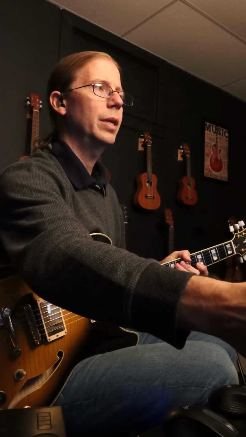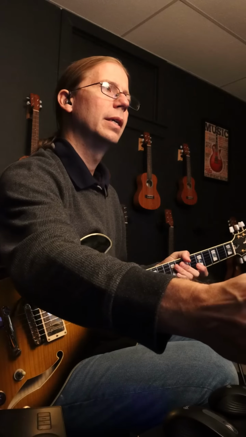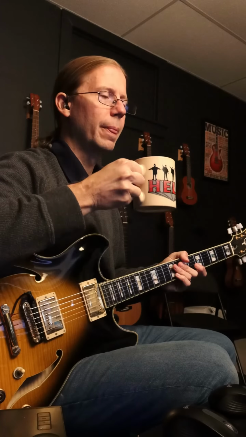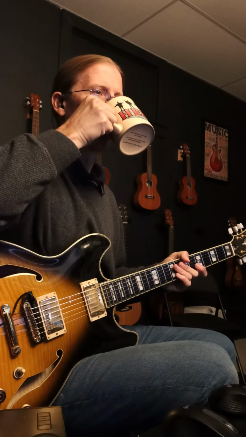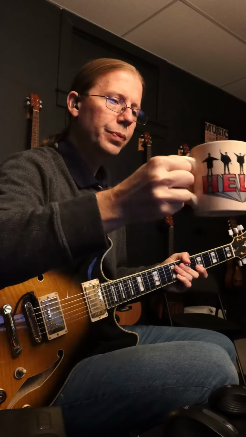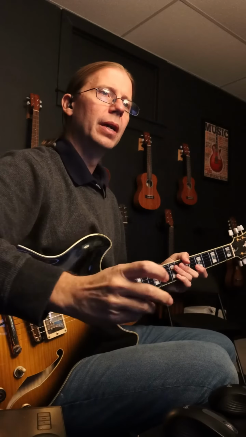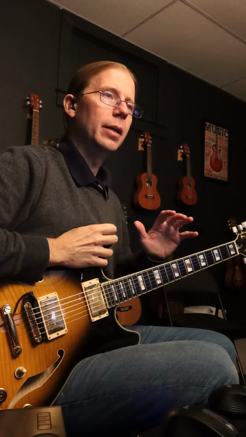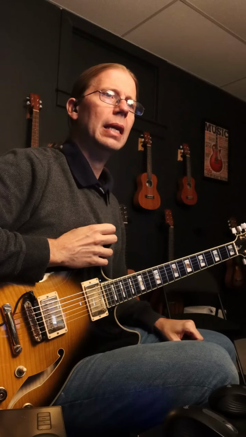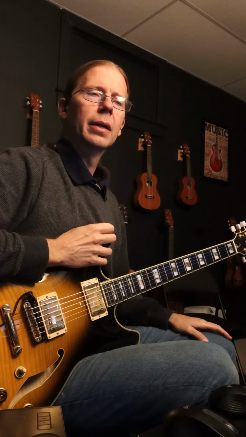And then the notes in between, which are less consonant, will land on the end of the beat and kind of move you toward the note. So experiment with the bebop scale.